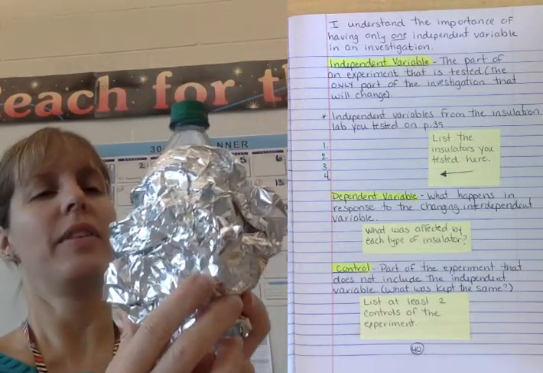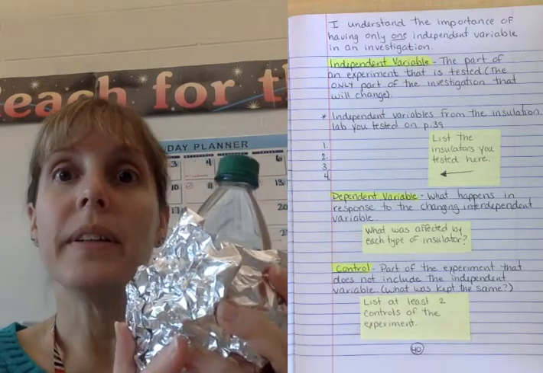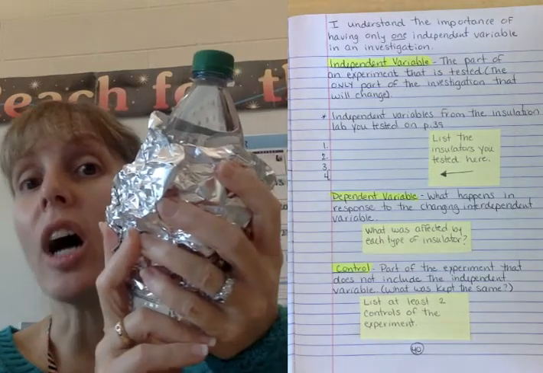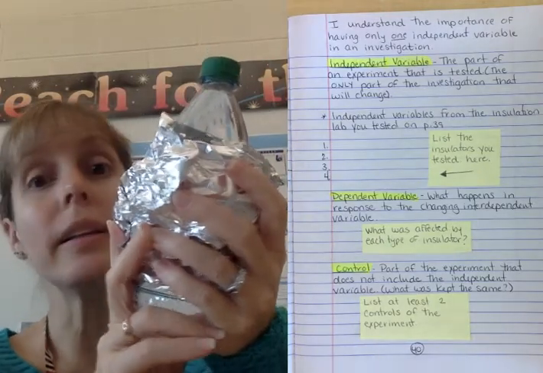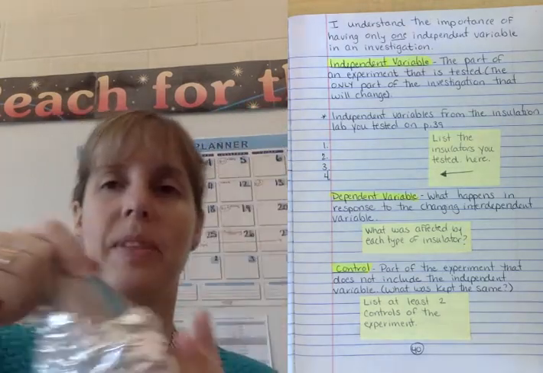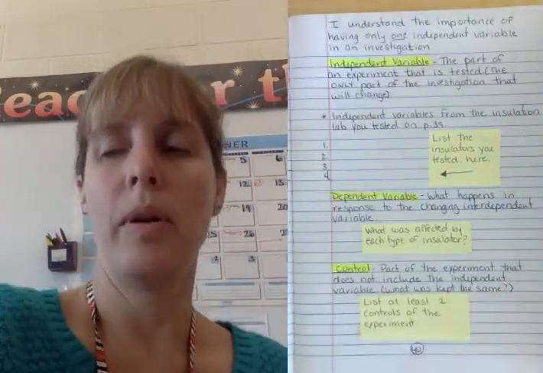My drink didn't stay very cold. Guess aluminum foil isn't an insulator. It is a conductor. So clearly aluminum foil, which is a metal, is a conductor. All right, we are moving on.